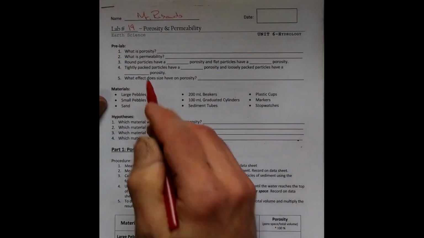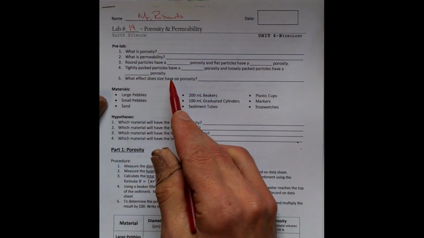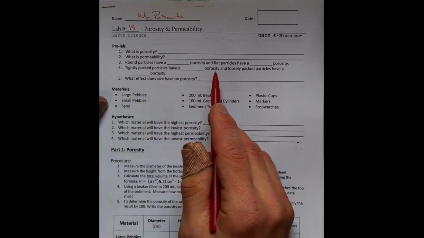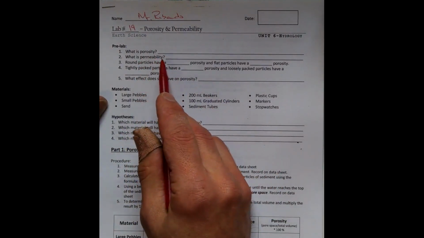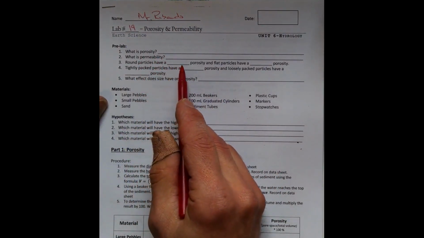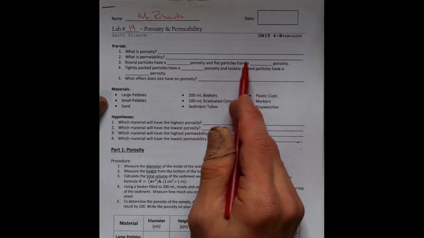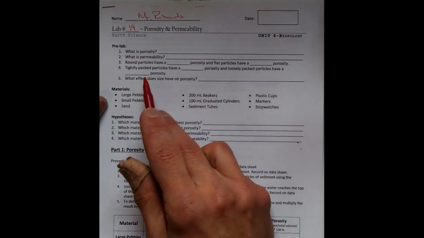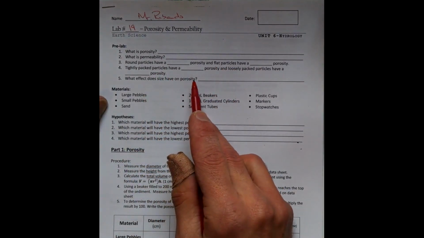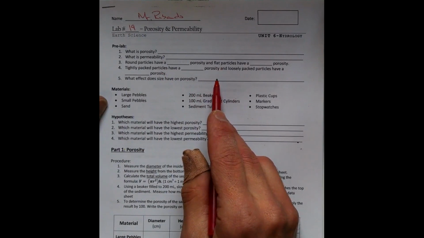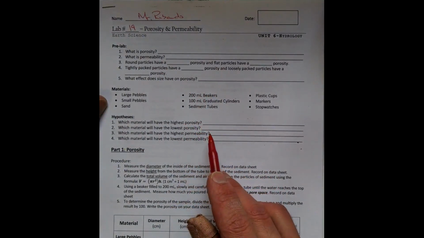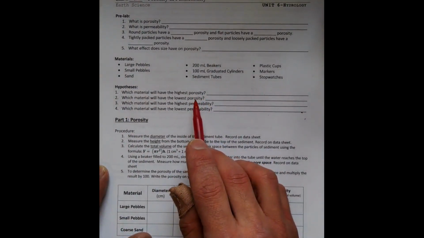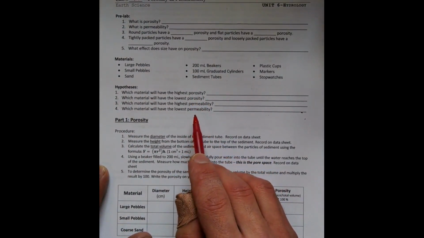Okay, so there's a pre-lab section up here. It has to do with the notes that I went through on porosity and permeability, and you can just answer these questions. Porosity, permeability definition. Round particles have a blank porosity and flat particles have a blank porosity, so like low and high kind of thing. Tightly packed low or high, or loosely packed low or high. What effect does size have in porosity? That was answered in the video as well. And then you have some hypotheses down here. So it says which material will have the highest porosity, the lowest porosity, the highest permeability, and the lowest permeability.